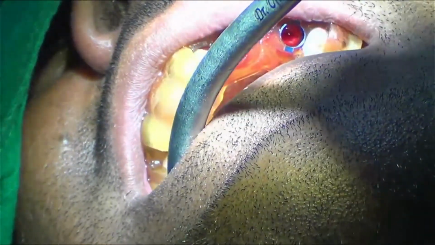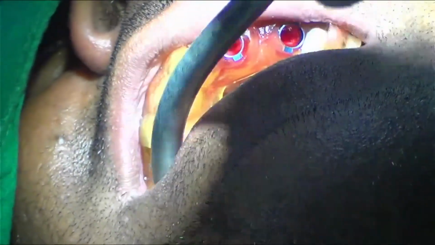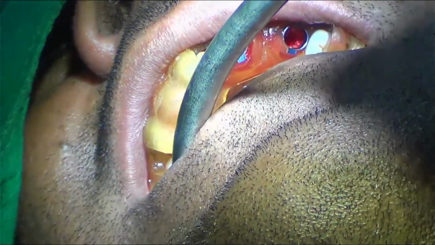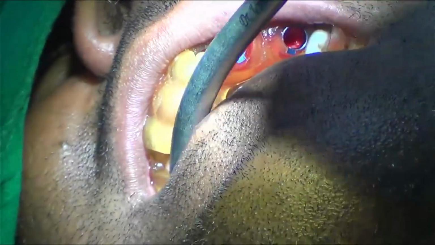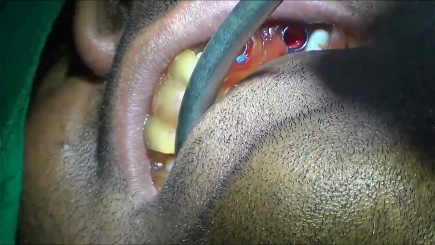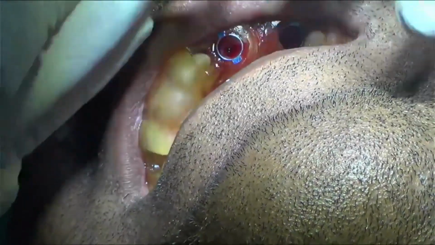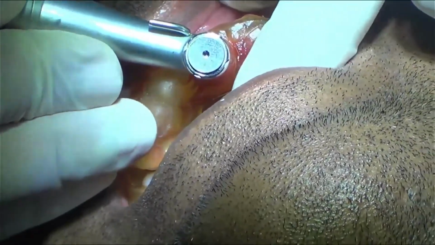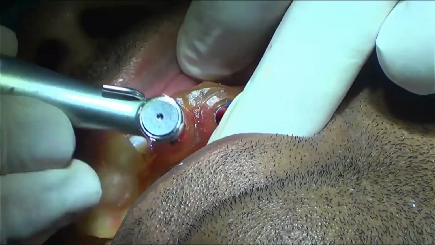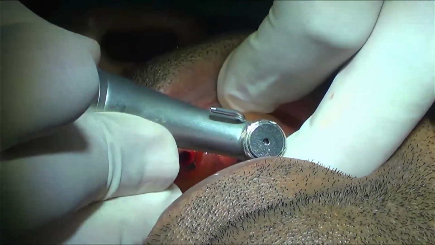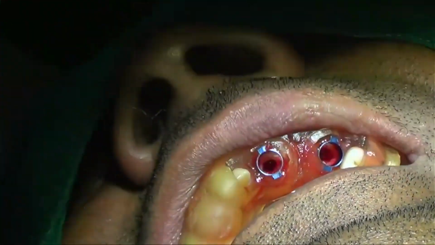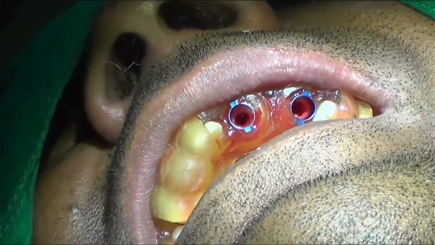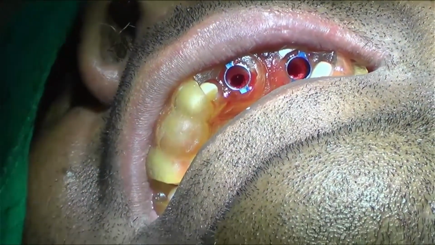So once my profiling is done, my next drill is 3.0 into 8.5, as I am putting a 3.8 implant. Remove this. Then 3.0 into 11.5.